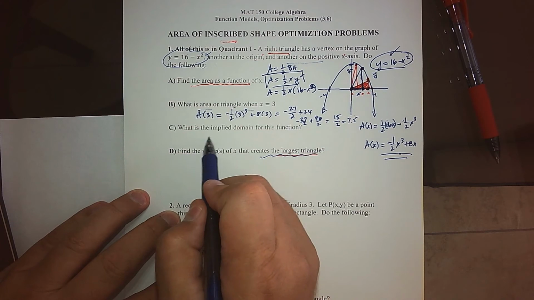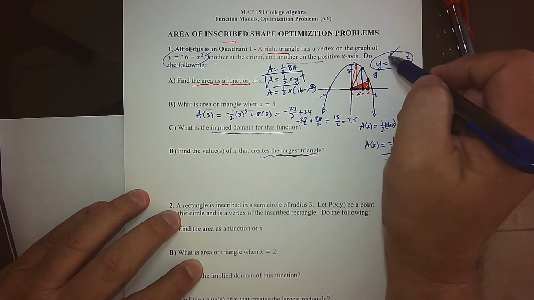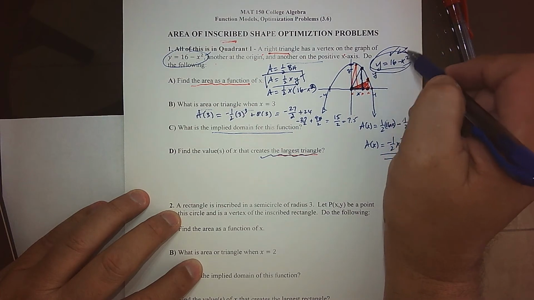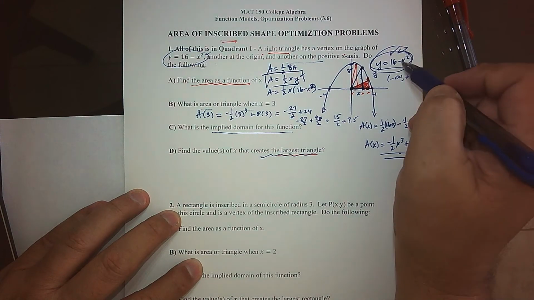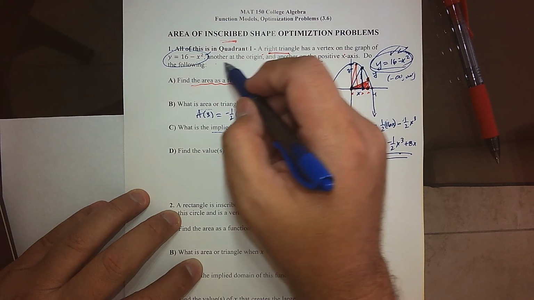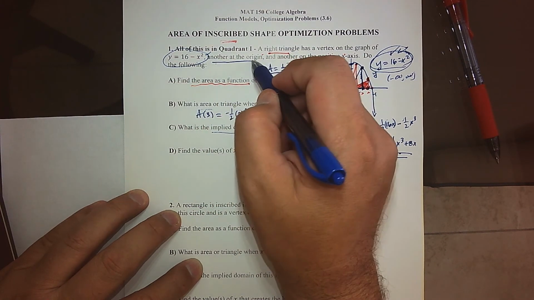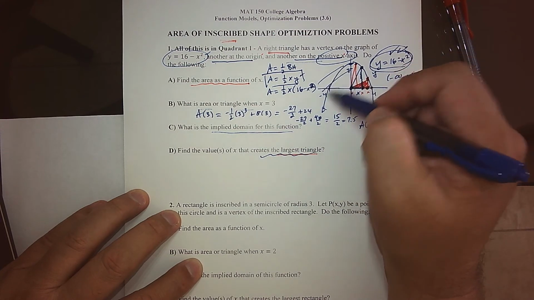Another question that is important here is what's the implied domain for this function? Because this function has a domain from -infinity to infinity. So it has a very broad domain, but we're restricting ourselves to what's happening here. One of our vertices is at the origin, one of them is on the positive x-axis, so we're not going to consider this stuff over here.